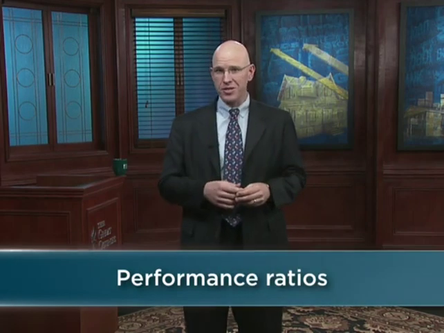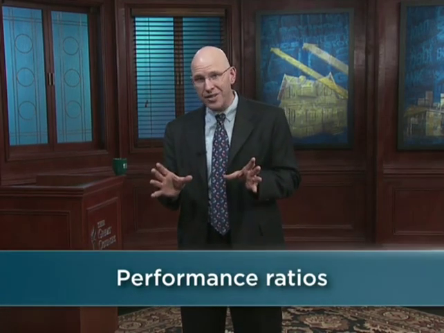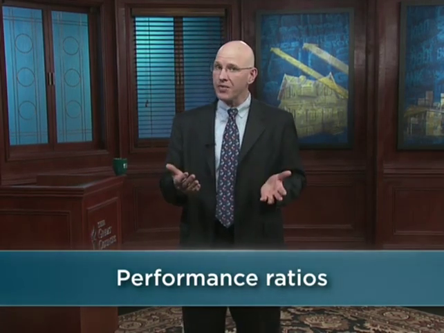And finally, I've saved the best financial ratios for last. The ratios that every investor wants to know right off the bat are ROA and ROE, which are return on assets and return on equity. These are so-called performance ratios, and they try to measure, in an accounting sense, the return that different investors would get by lending a dollar to the company. First, let's start with ROA.